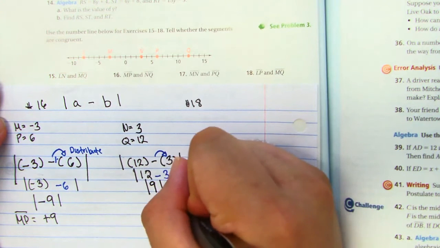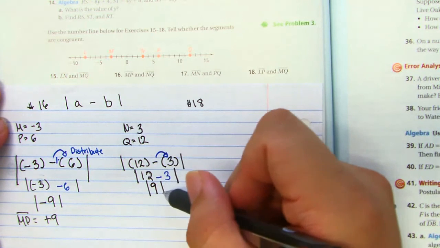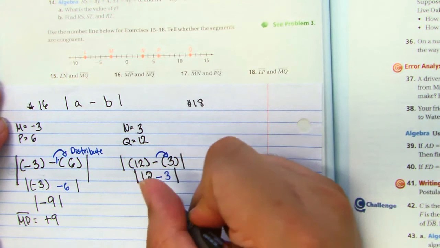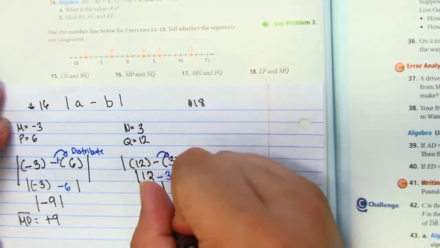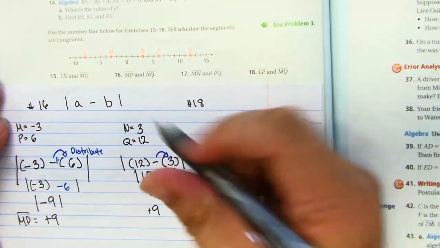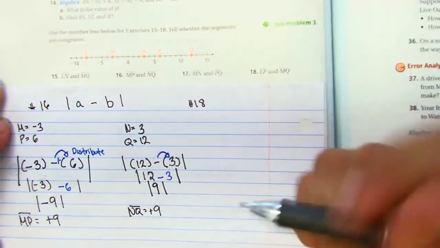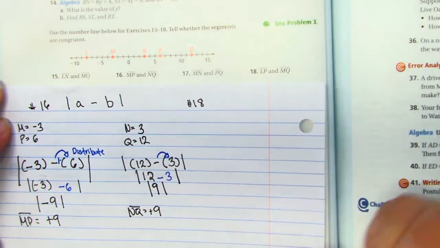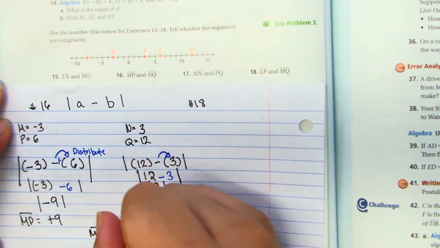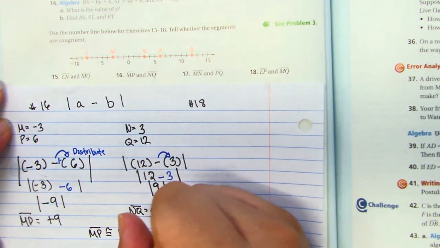We can cancel out this absolute value bracket by just turning the number within the absolute value into a positive number. Positive, negative, just make sure you know that the result will always turn to a positive. So you know that it's a positive 9, the value of NQ is 9, and MP is 9. So we include that MP is congruent to segment NQ. That's how you're going to write your answer.